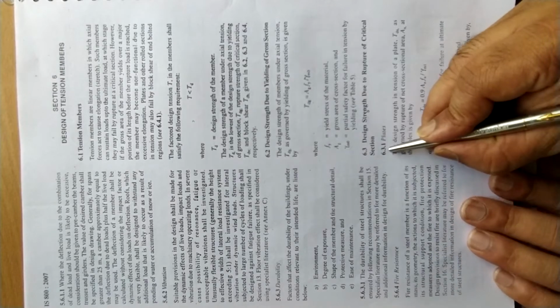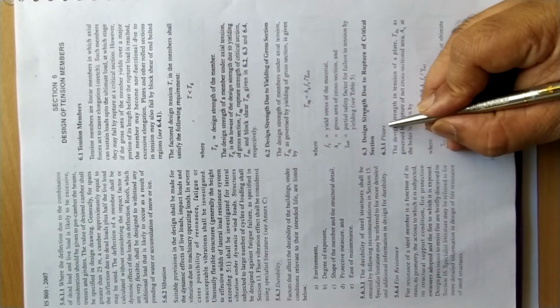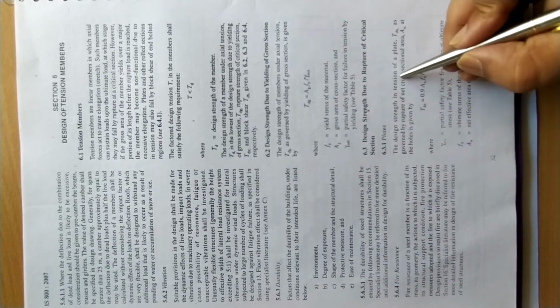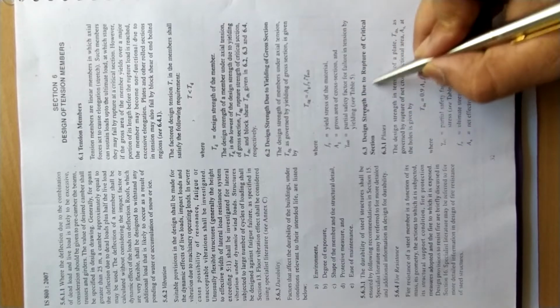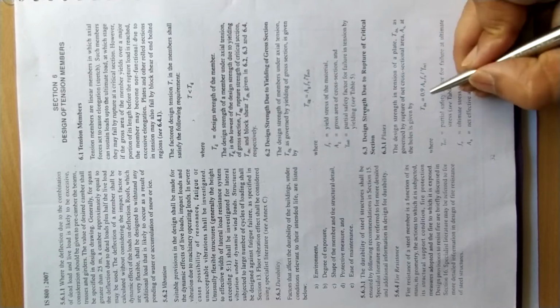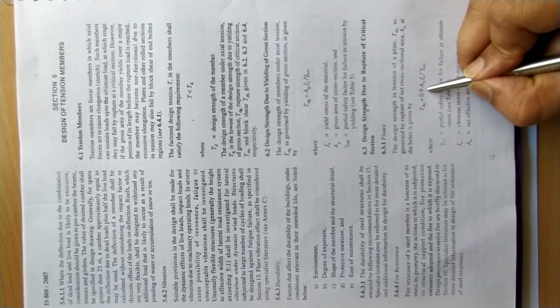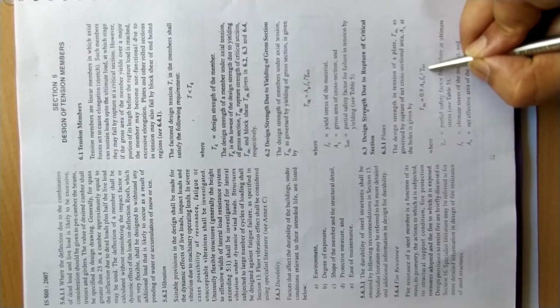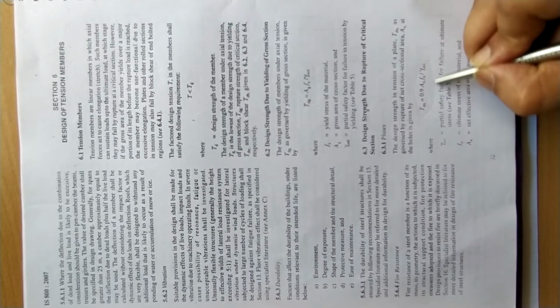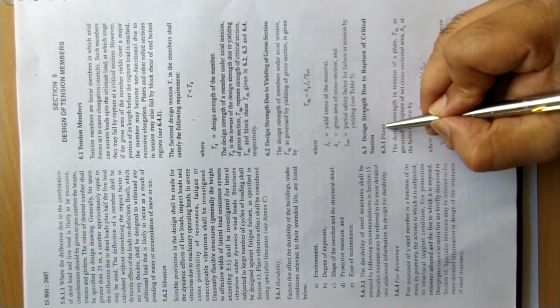Let us see plate first. Clause number 6.3.1 discusses plates, and the design strength due to rupture of critical section is denoted by Tdn, and the formula is 0.9 An Fu divided by gamma m1. Remember, this formula is for plates only.